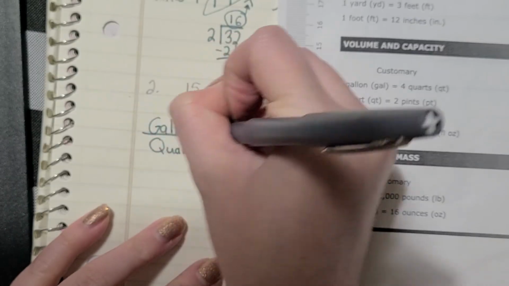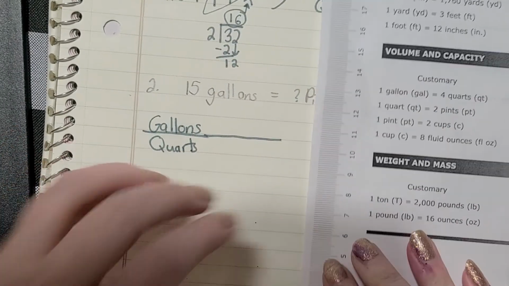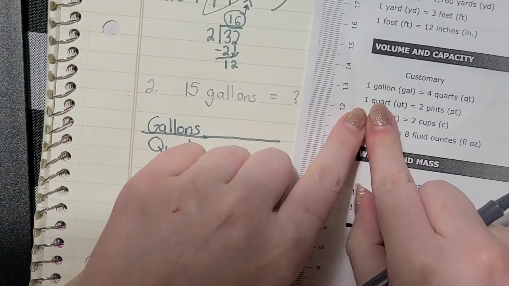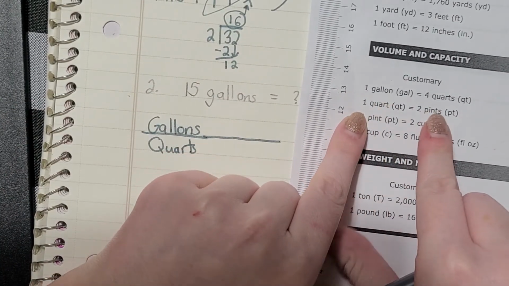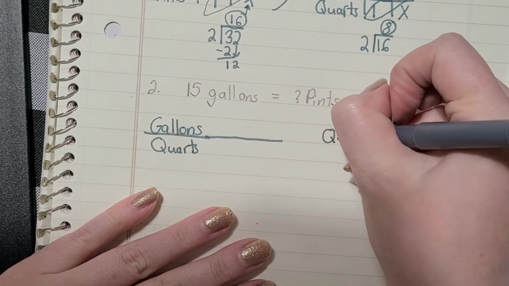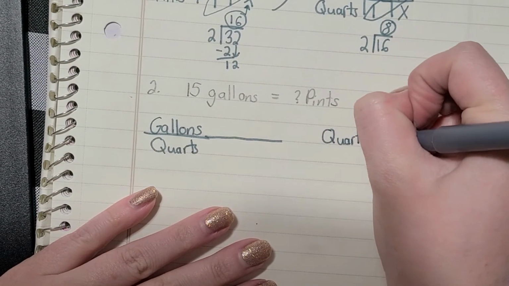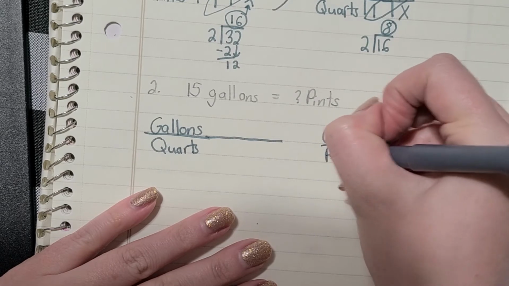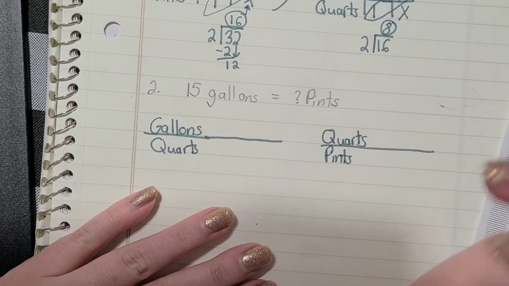And then we're going to skip down. We have quarts, and we're going to then convert them to the pints we need. So then we're going to move quarts to pints.